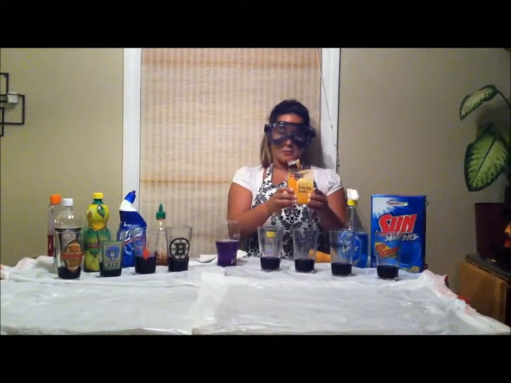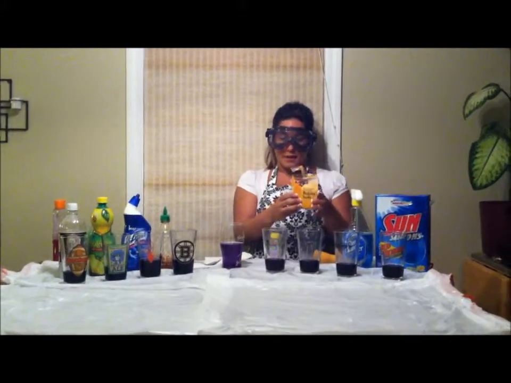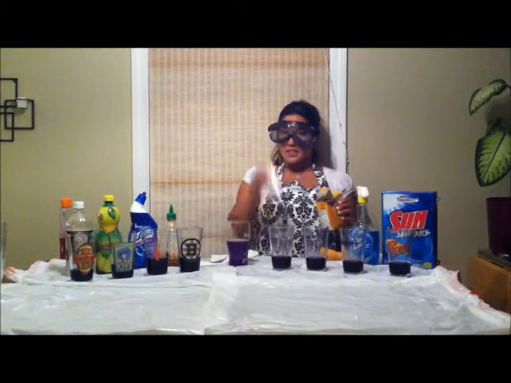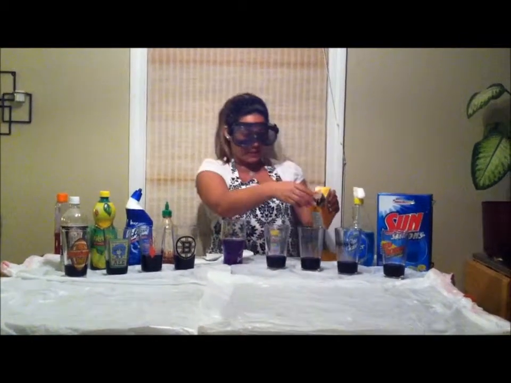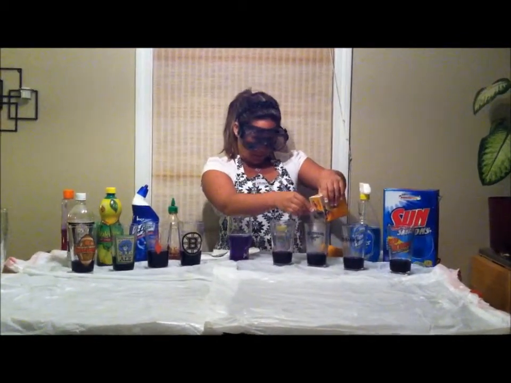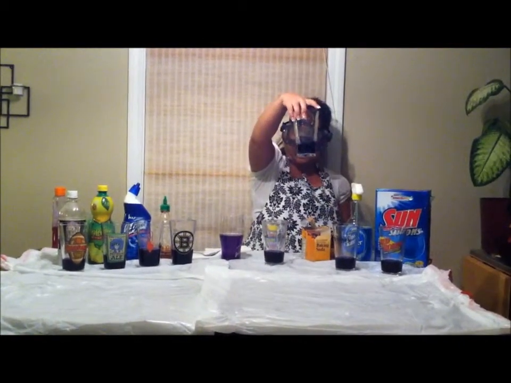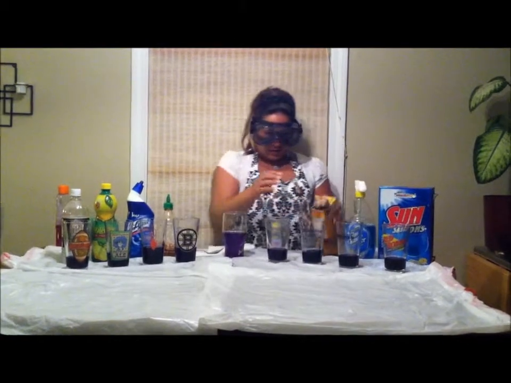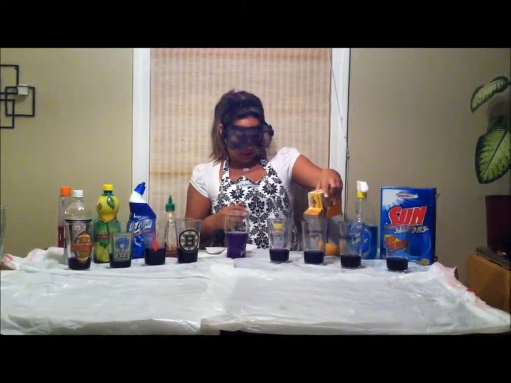So we also have some sodium bicarbonate, aka baking soda. And this was calcium carbonate, so they're pretty similar. You can already see this reacting, a nice teal color. Let's have a good amount. Let's saturate that solution right up.